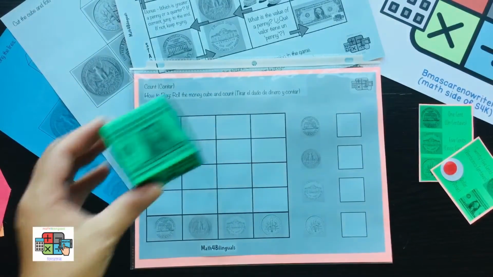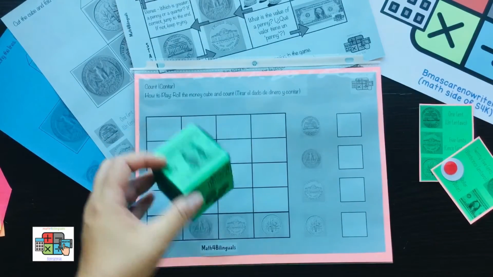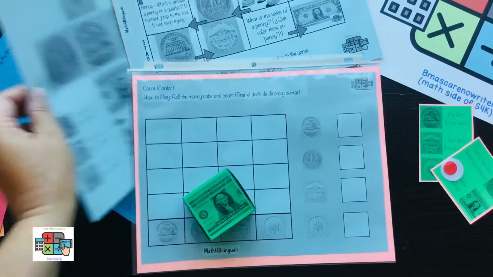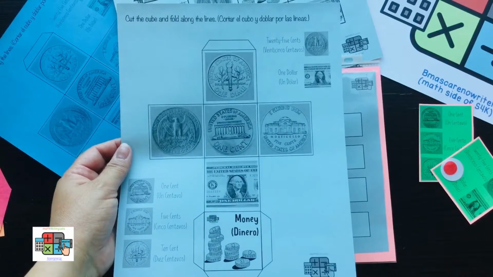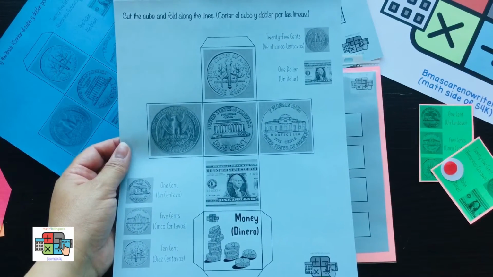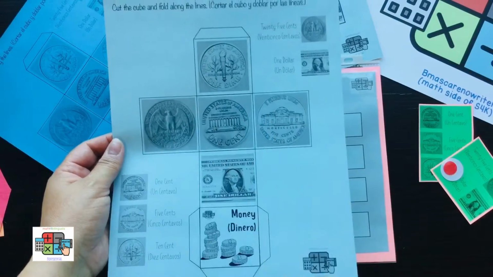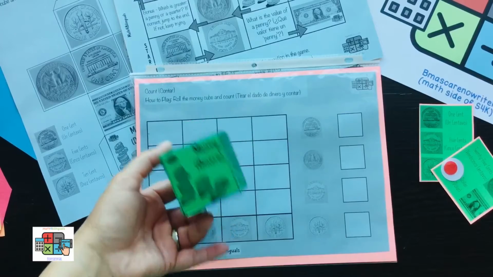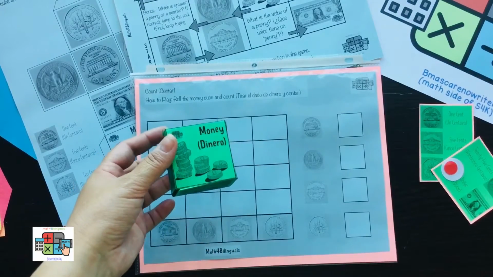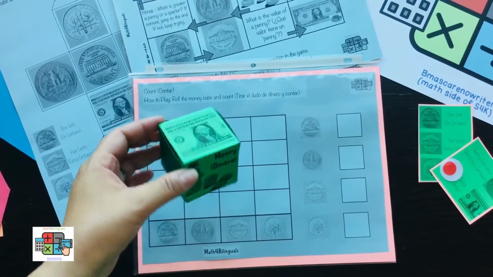In this case, what I have here is just a cube that comes in a sheet like this, and then I'll show you also where you can find this to fold this. All you do is just cut this along and fold it along those lines, and what you have is a cube. In this case, it is a money cube. So there are many versions that you can use this for.